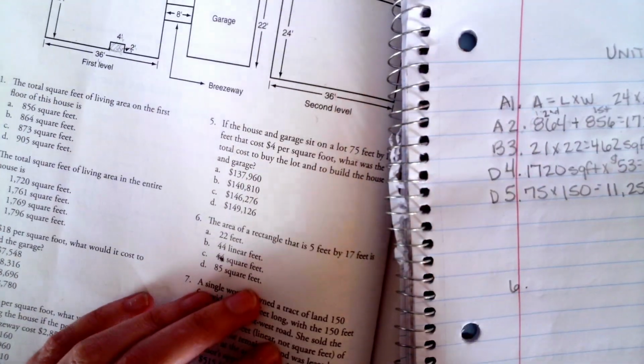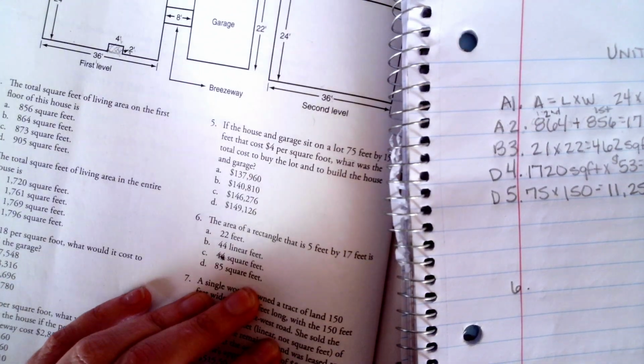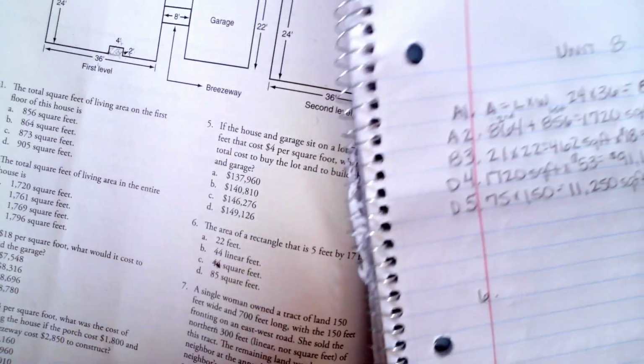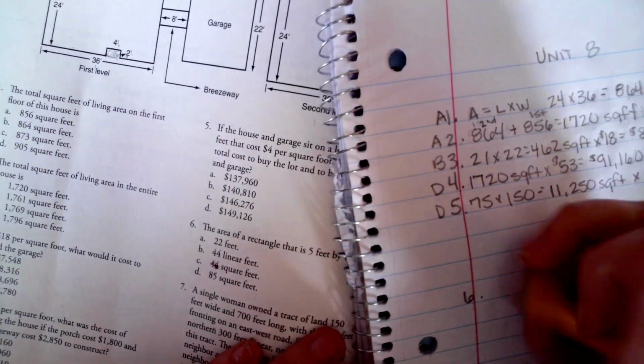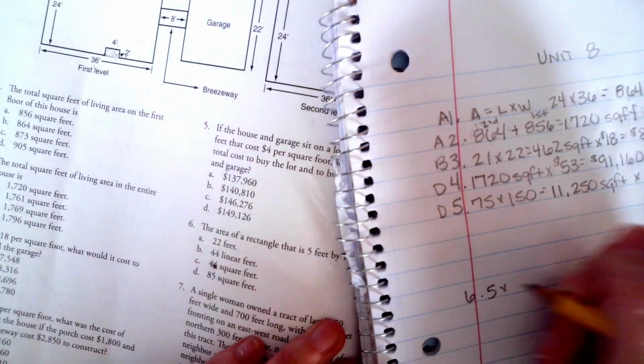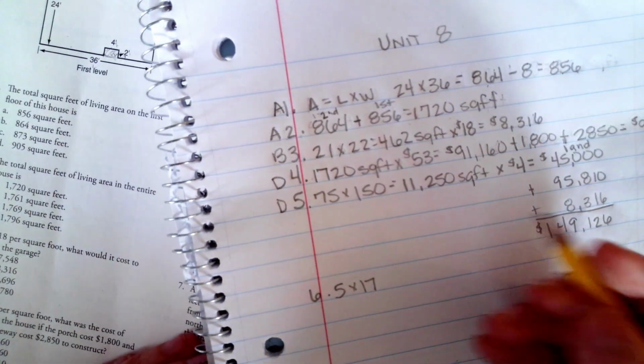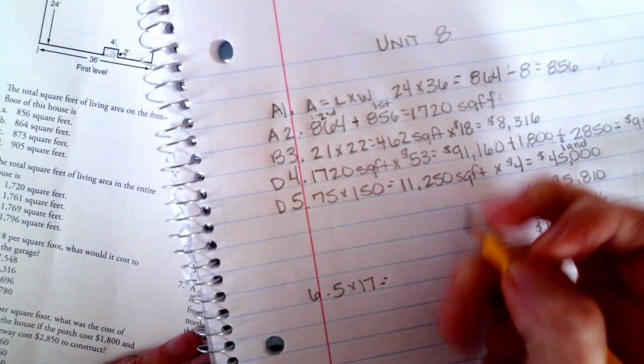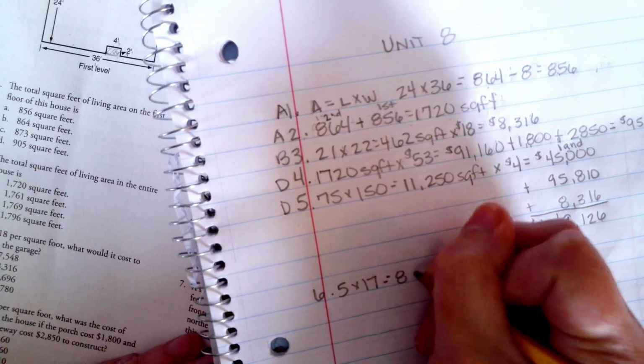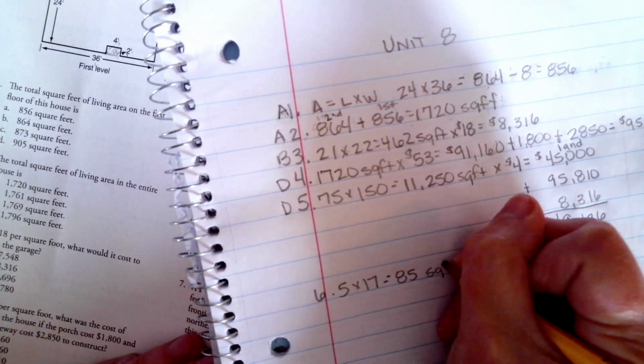So number 6 says the area of a rectangle that is 5 feet by 17 feet is. Well, we know area is just length times width. So we can do 5 feet by 17 feet. And that is 85 square feet.